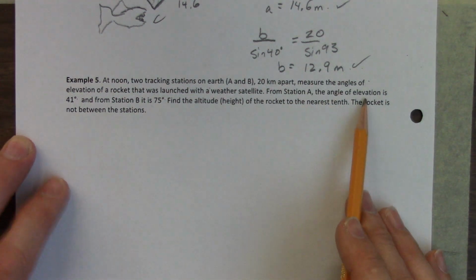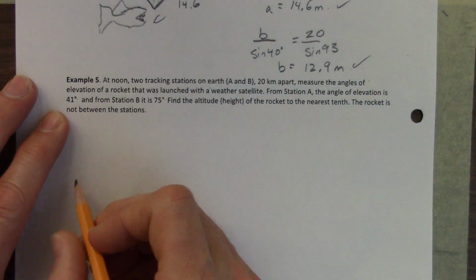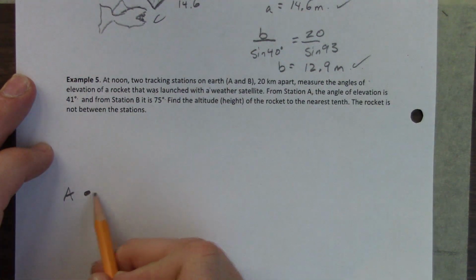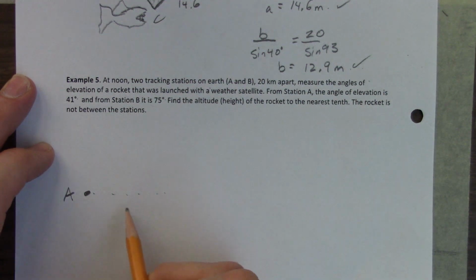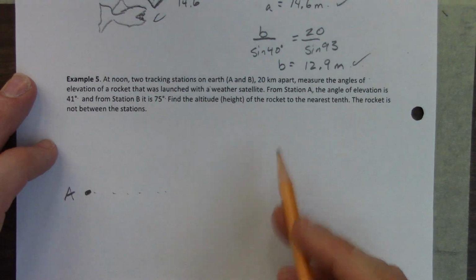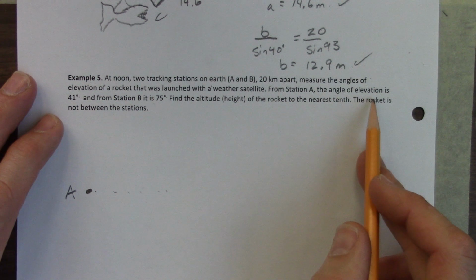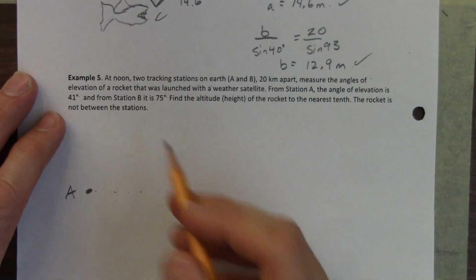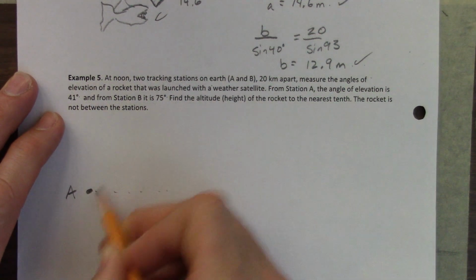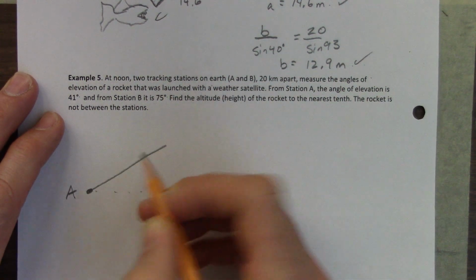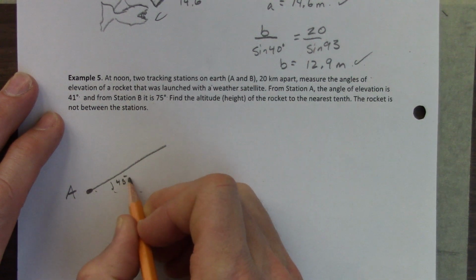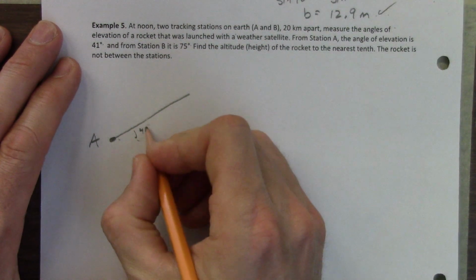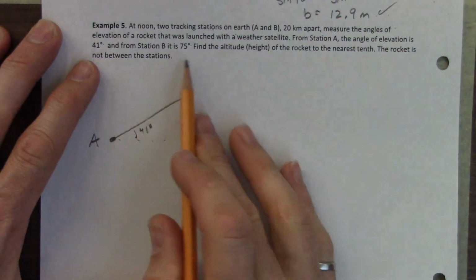So from station A, the angle of elevation is 41. So this is going to be station A. Call that A. Angle of elevation is from the horizontal. That's always what you have to say in your head whenever they're talking about angles of elevation or depression. They're from the horizontal. So it's 41, not quite 45. It looks like that. This angle here is 41 degrees. And from station B, it's 75.